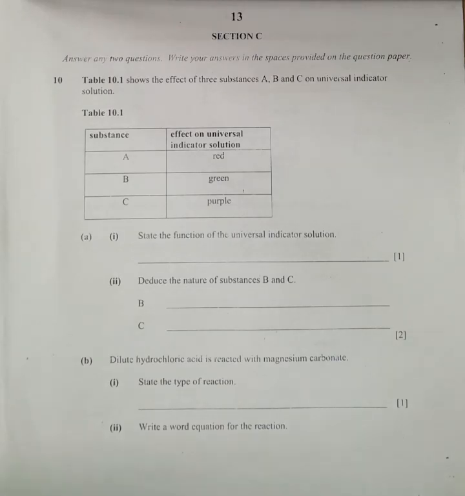Hello viewers, so today we are going to wind off our series on Combined Science Paper 2, which is a specimen paper. I uploaded the solution for section A and section B, so today I'm going to upload the solutions on section C and section D.